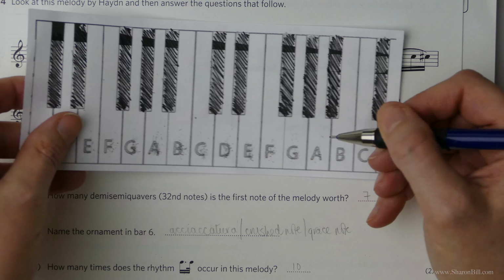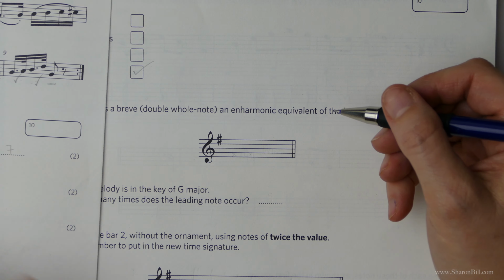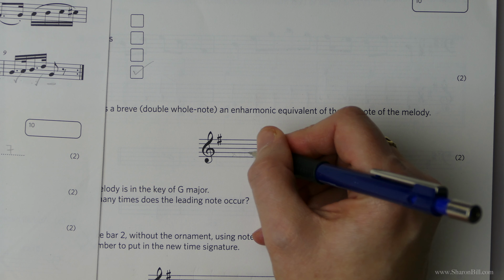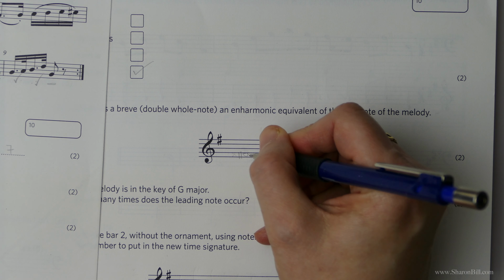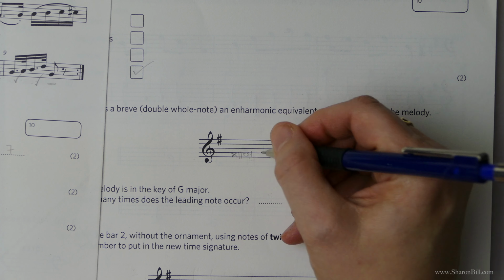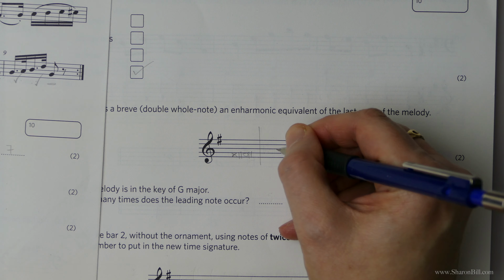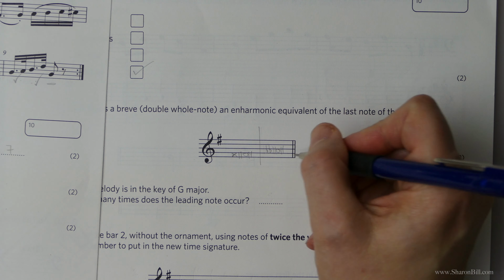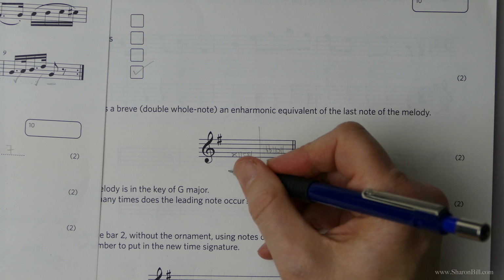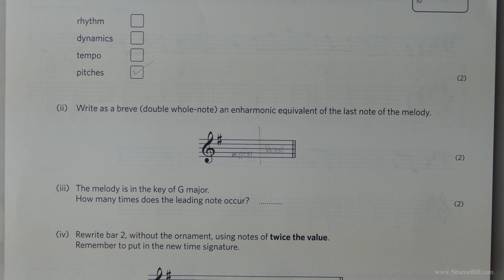Either of those will do, but just make sure you get the correct octave. So this was the G above middle C, so this would be the F double sharp. Alternatively, just above, that would be the A double flat. So any one of those two will do.